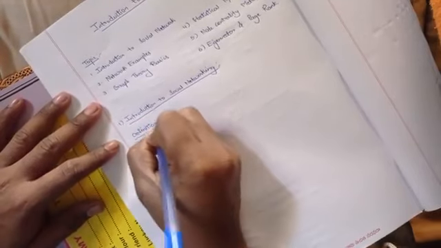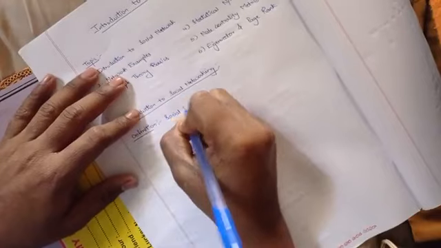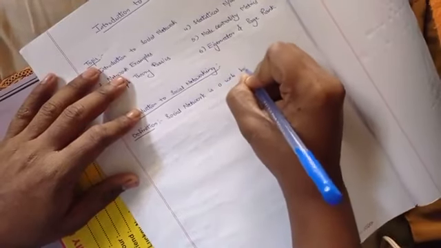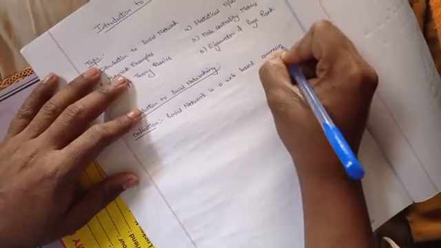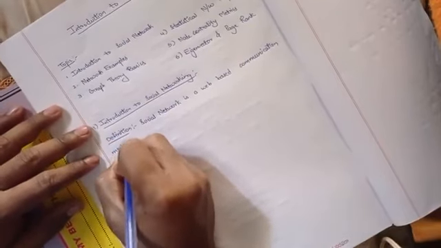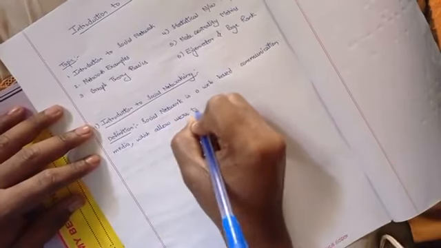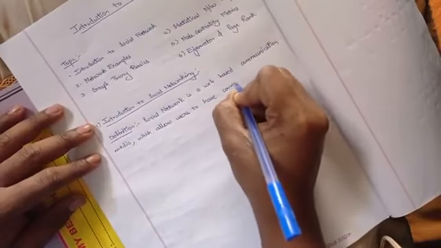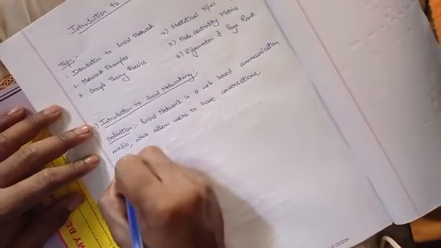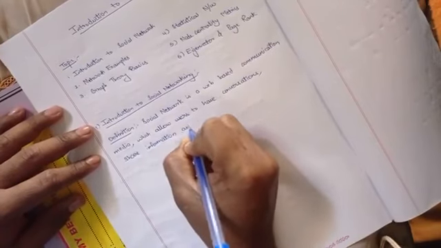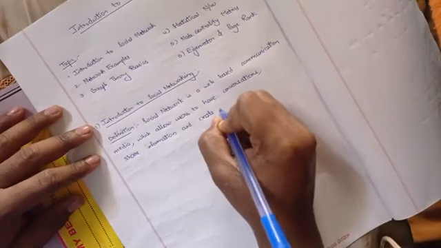So the definition will be: a social network is a web-based communication media which allows users to have conversations, share information, and create content. So this is actually the definition of social networking.